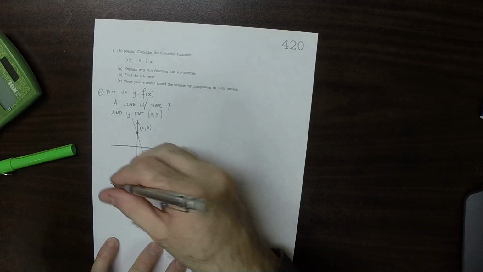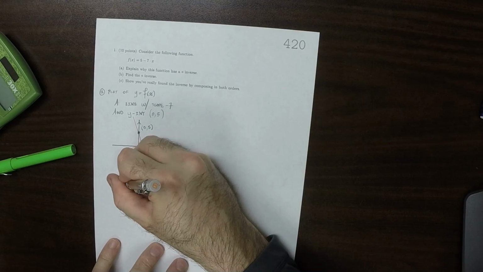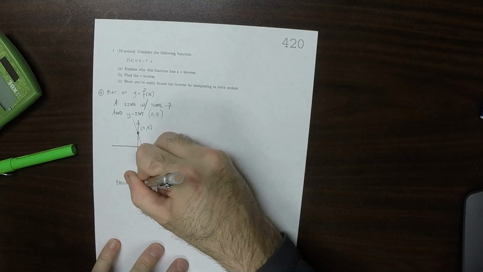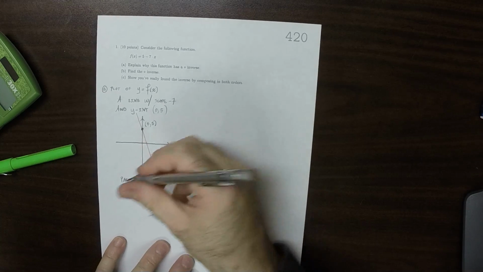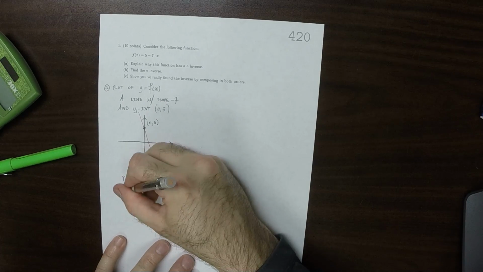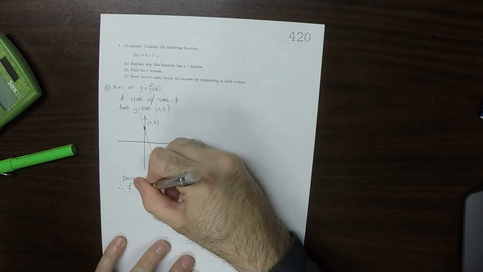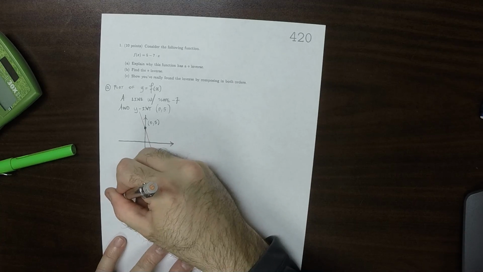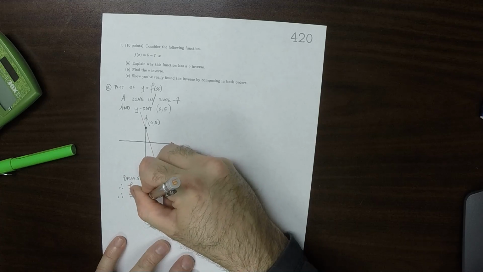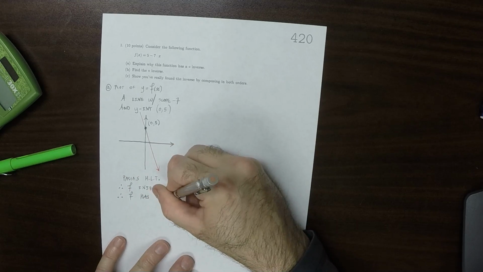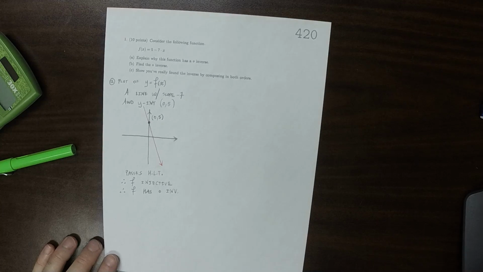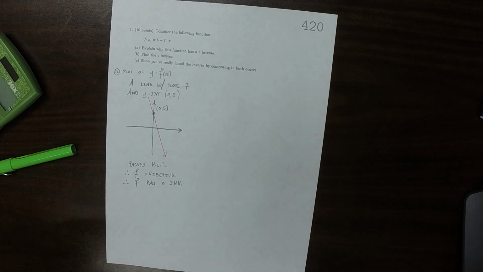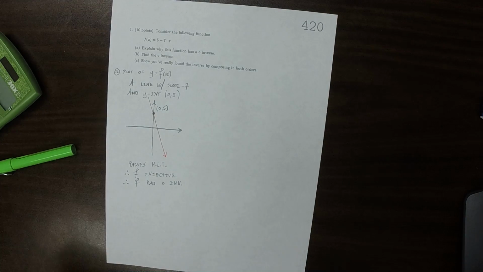This passes the horizontal line test, and therefore f is injective, and therefore f has a compositional inverse, because it's the injective functions that have compositional inverses.